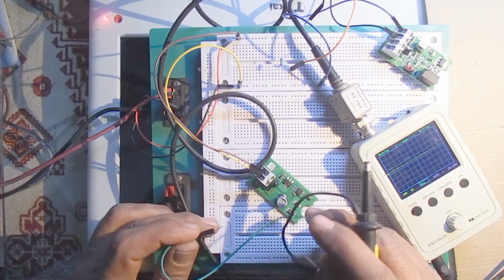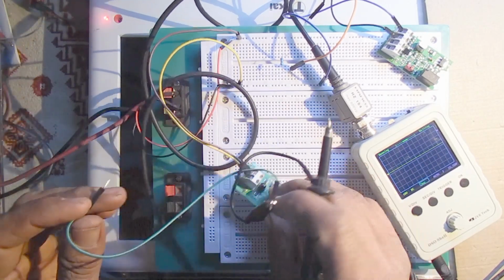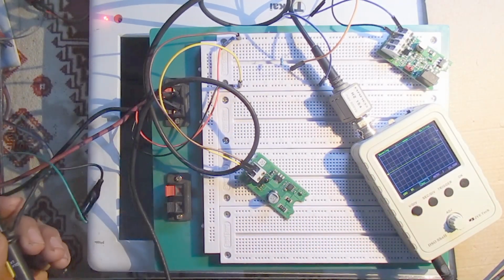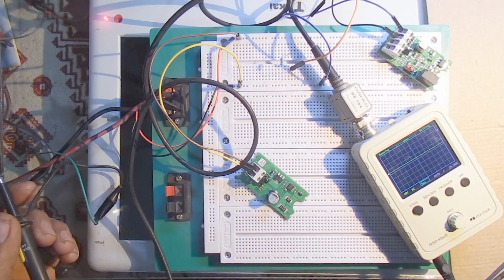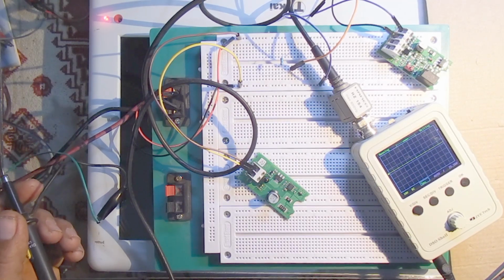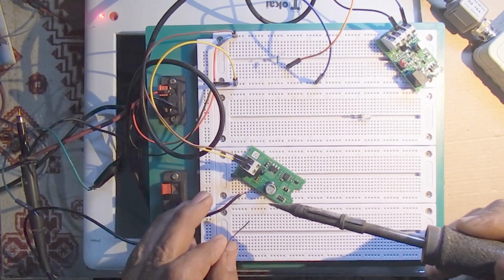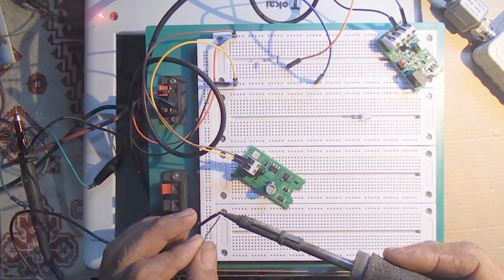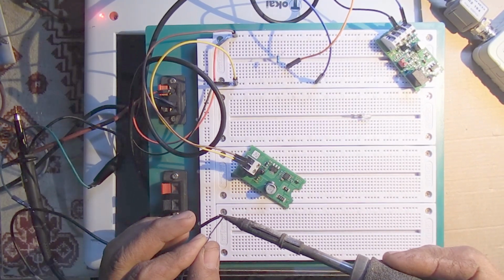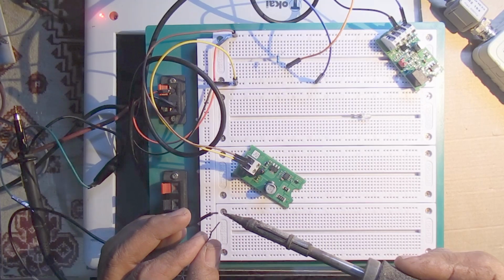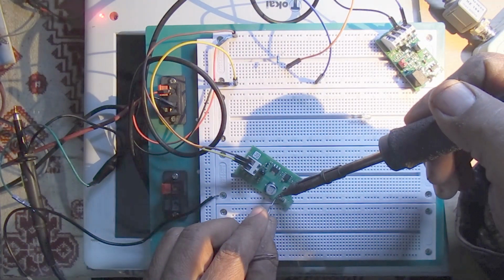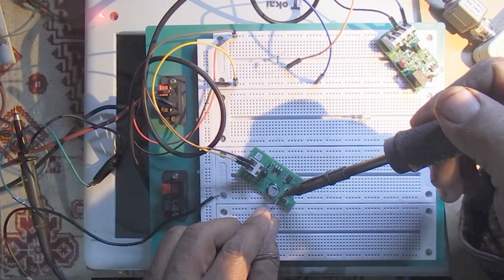I must solder a wire to the ground here to do a proper test. I will turn on my soldering iron and solder this wire to the ground. This is the ground.